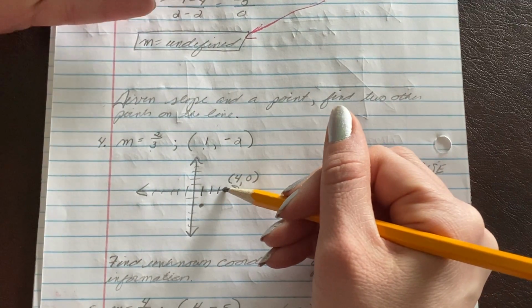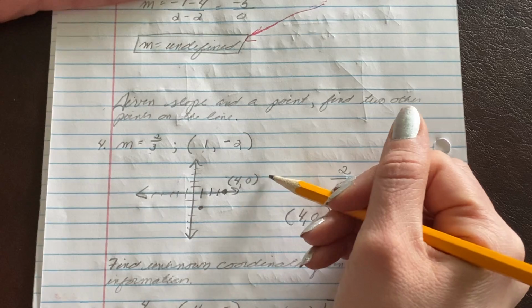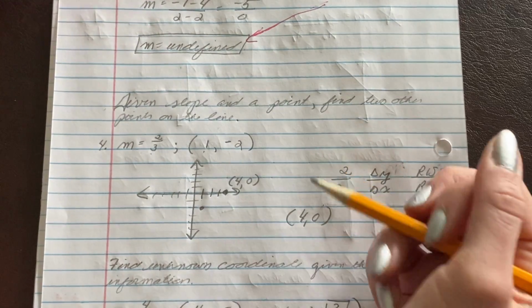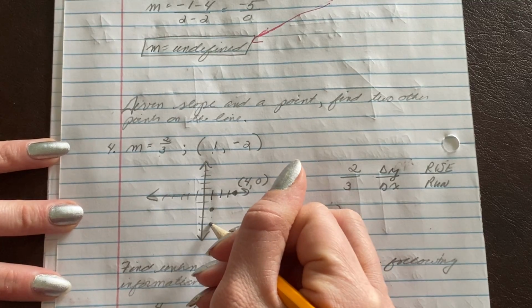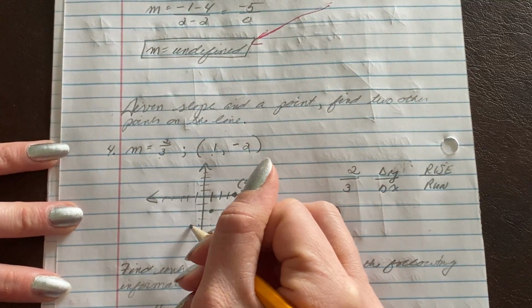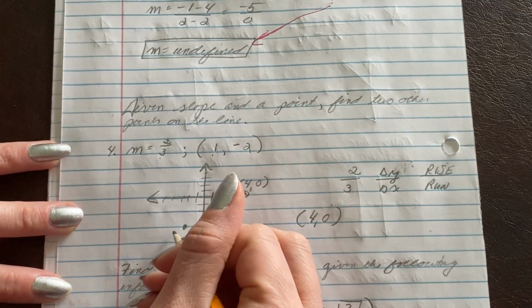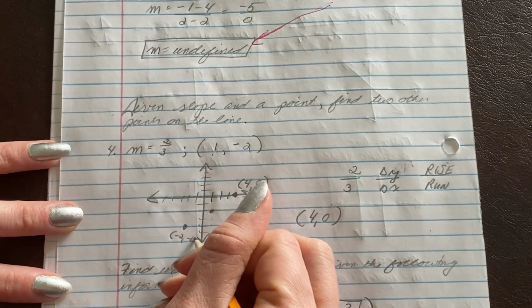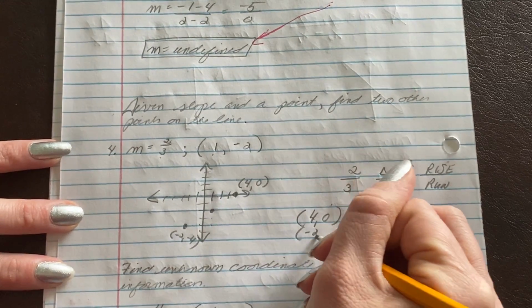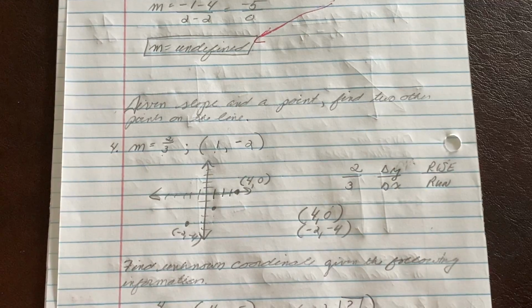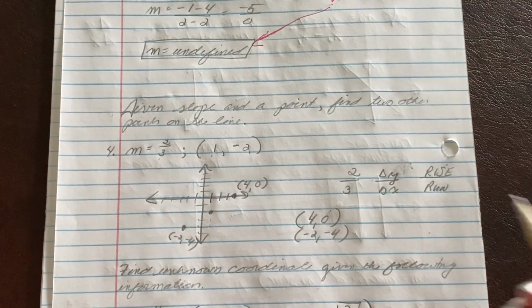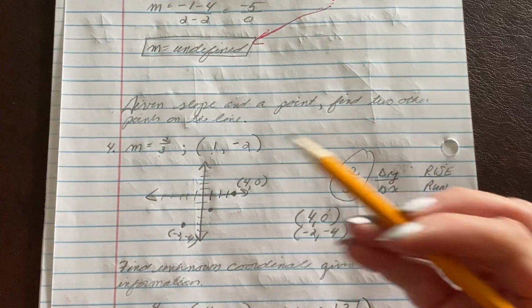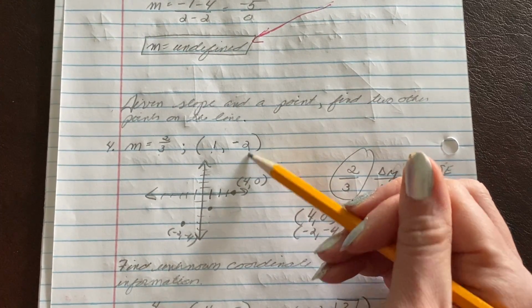Now I could go again in this direction, going up 2, right 3, up 2, right 3. I could also go down 2, back 3, 1, 2, 3, so that my point now is at (-2, -4). So again, there's an infinite amount of correct answers for this because there's an infinite amount of points on a line. You just want to follow your slope starting at the given point.